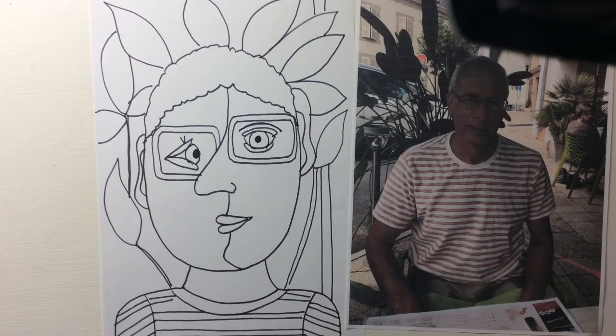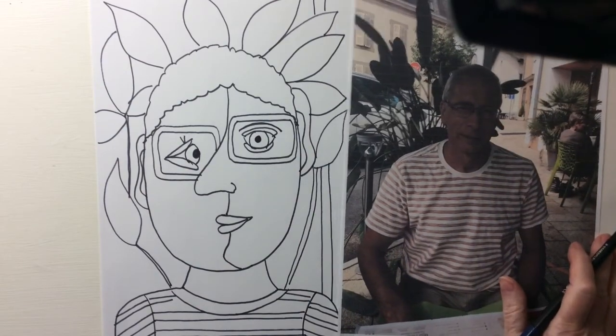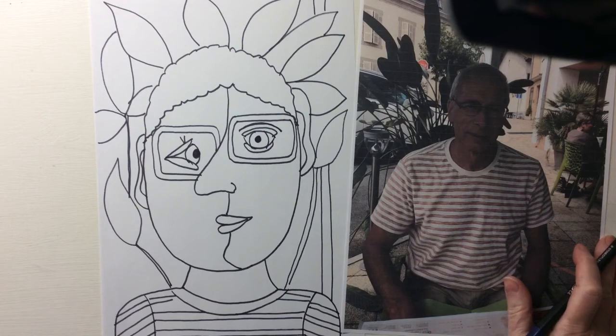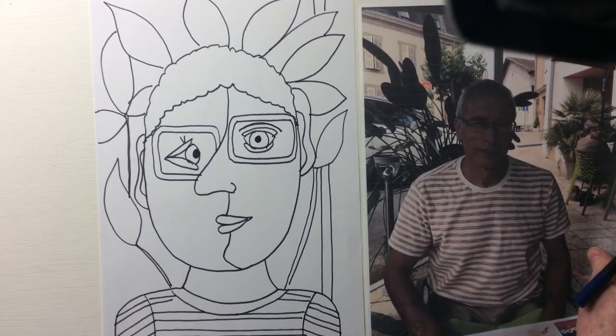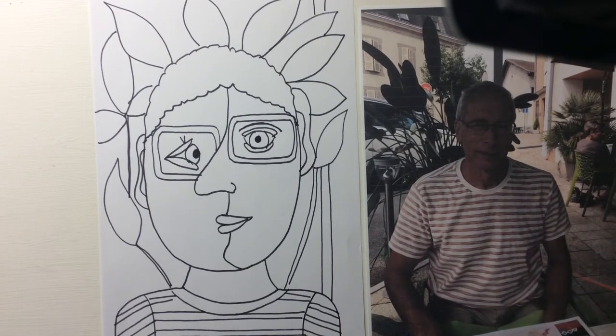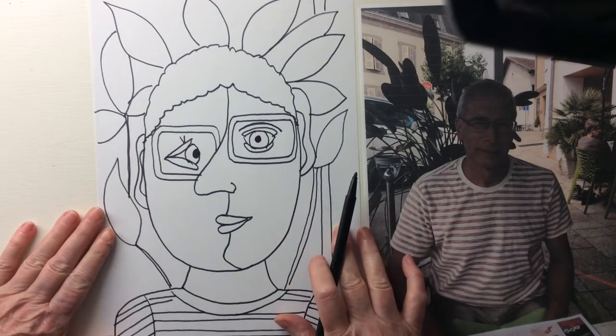So on the photograph, there's lots of leaves behind him. So that's a really good way to bring something that's a bit strange into my picture. So I'm going to do that. But on your picture, you might want to put some wallpaper behind, or a window and what you can see out of the window, or maybe a picture that's on the wall behind. You can decide.